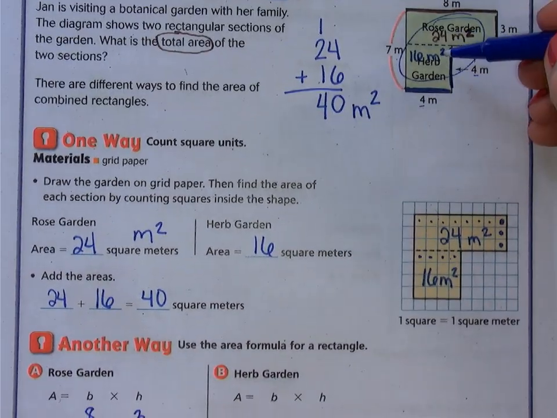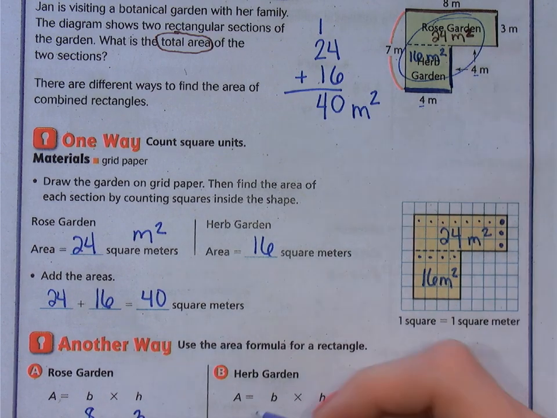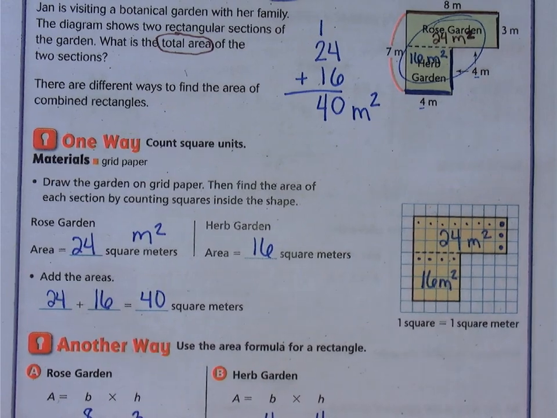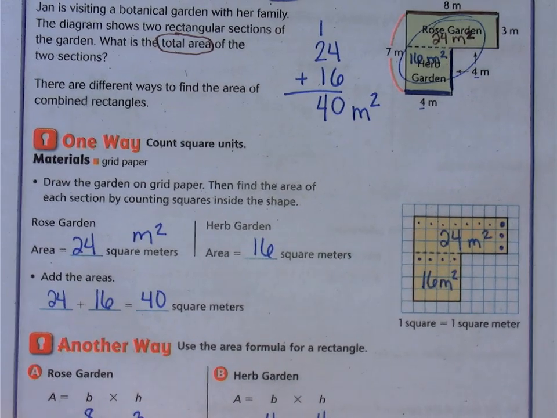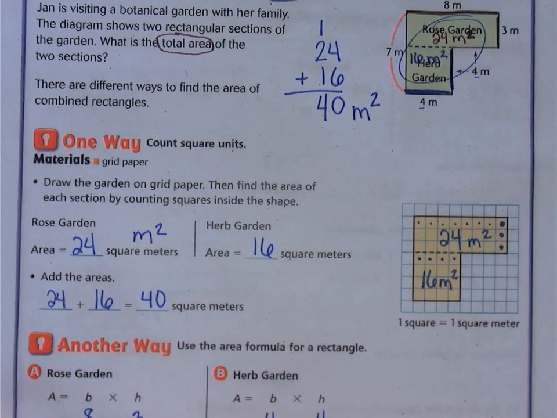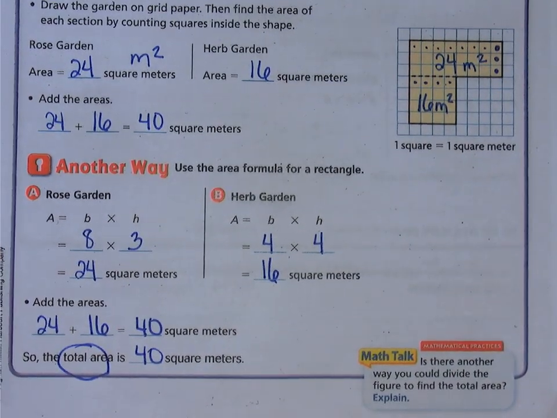What about the herb garden? The base was 4. The height was 4. 4 times 4 is 16 square meters. Okay, and we add those up. 24 plus 16 equals 40. So the total area is 40 square meters. Okay, go ahead and pause it and fill that in.